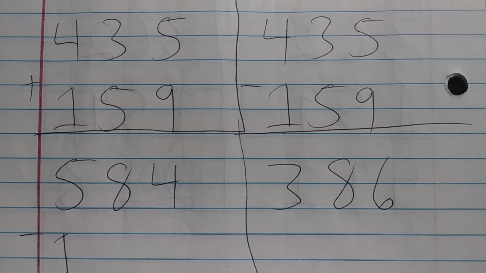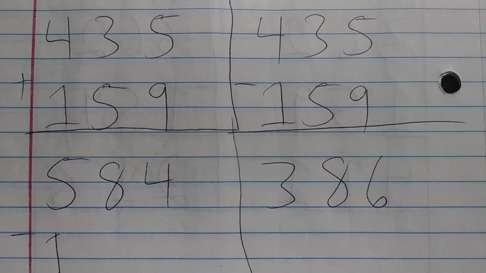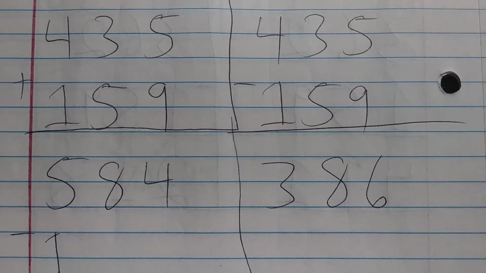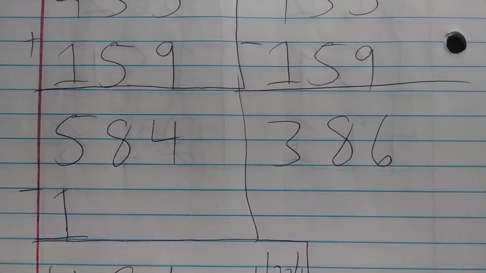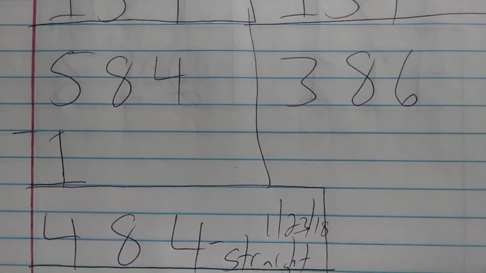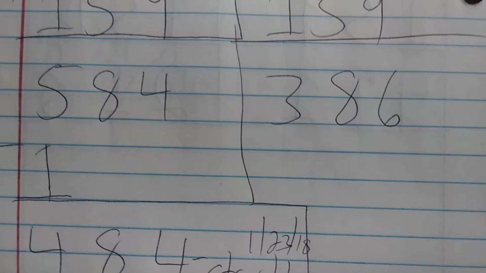You're going to also add 159. So 4 plus 1 is 5. 3 plus 5 is 8. And then 5 plus 9 is 14. Keep the 4. Subtract off 1 from the 5 there, bring down 84, and then subtract off 1, and that's 484, and that was a straight hit on January 23rd.